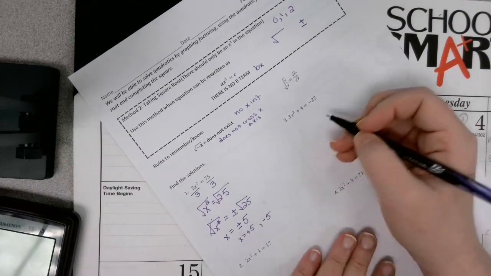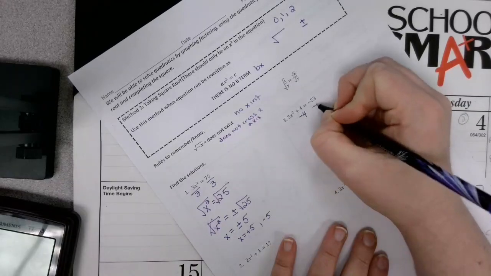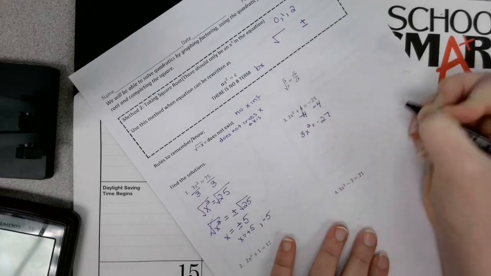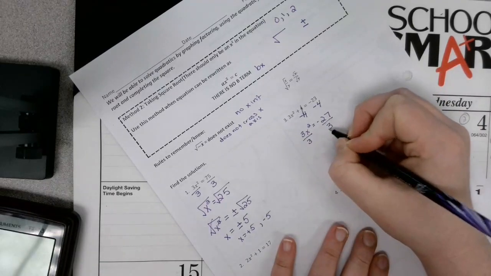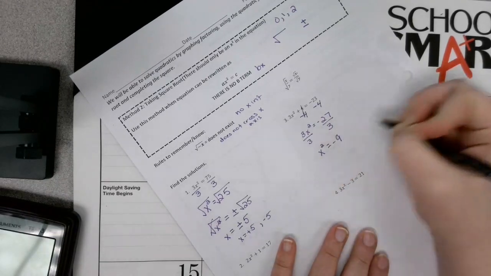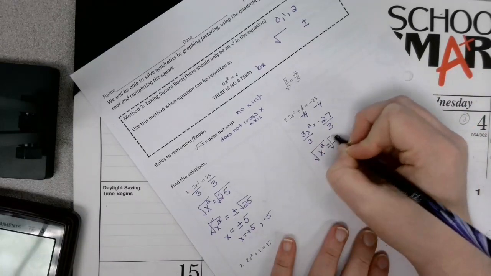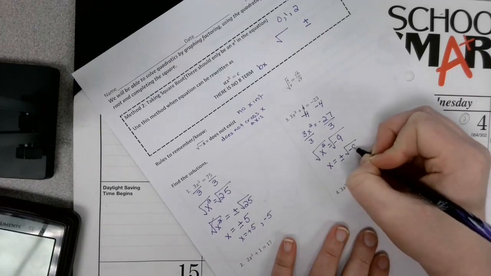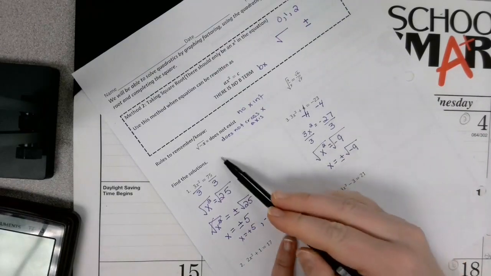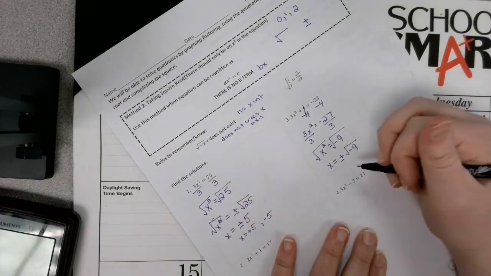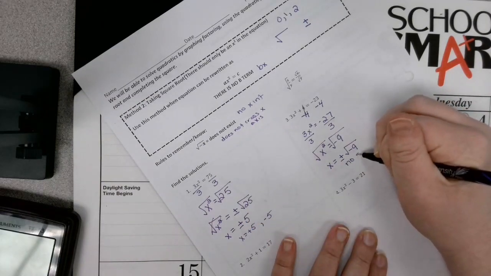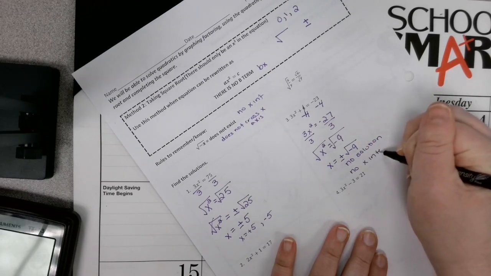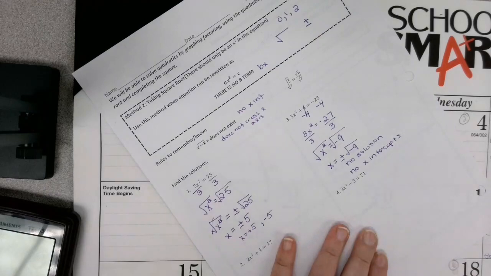Number 3, I'm just going to go this way. I can subtract 4 from both sides, leaving 3x² = -27. Divide both by 3. x² = -9. I can take the square root of both sides, which means x equals plus or minus the square root of -9. But remember, I can't have a negative number underneath that square root, so no solutions, which means there's no x-intercepts, because we can't have a negative underneath the square root.